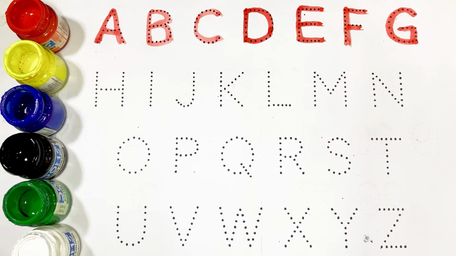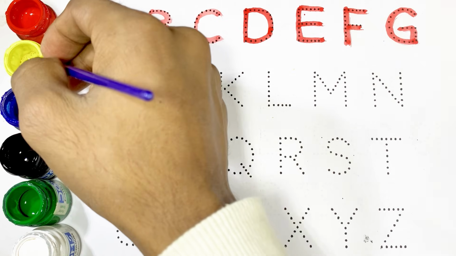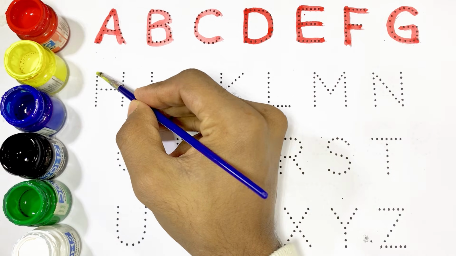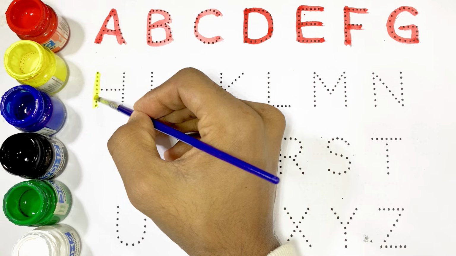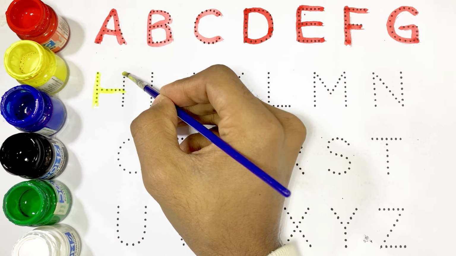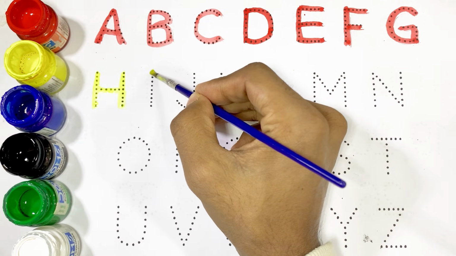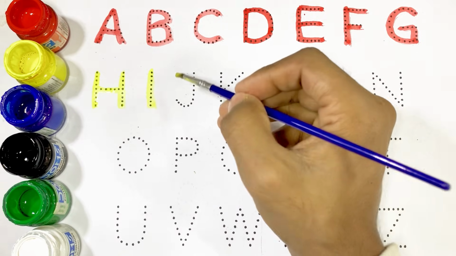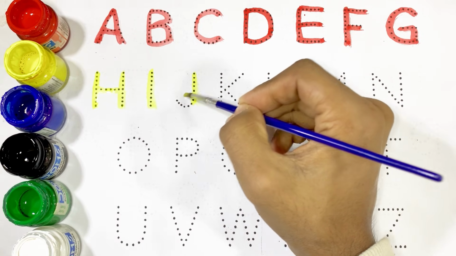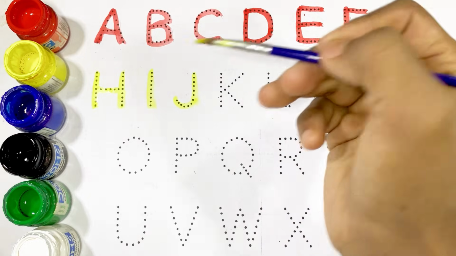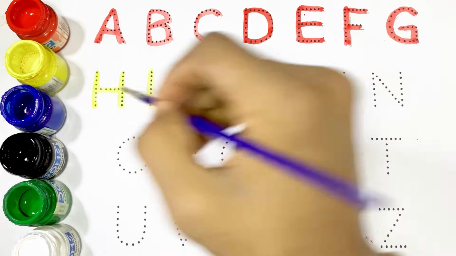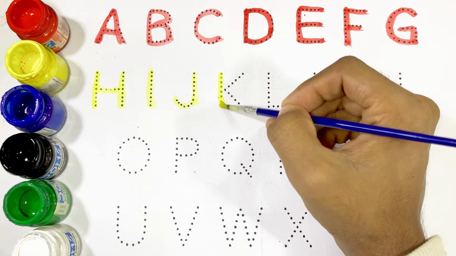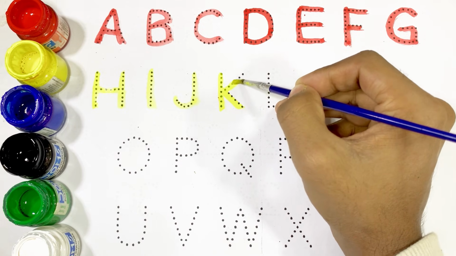Kids, now draw the alphabet H and use yellow color. This is H. H for helicopter. This is I. I for ice cream. This is J. J for joker. This is K. K for kite.